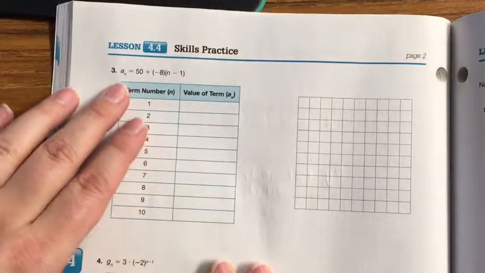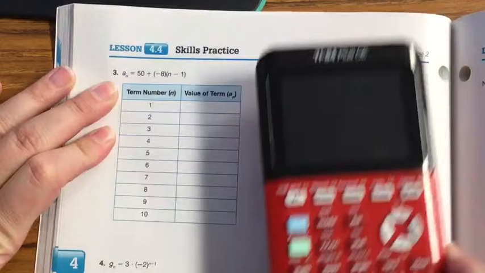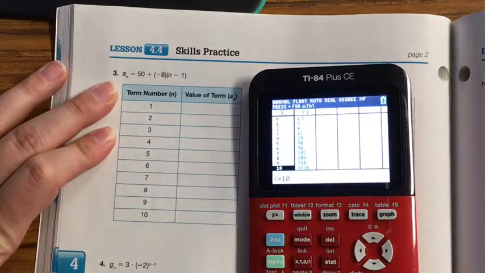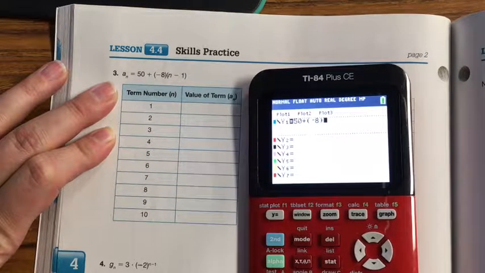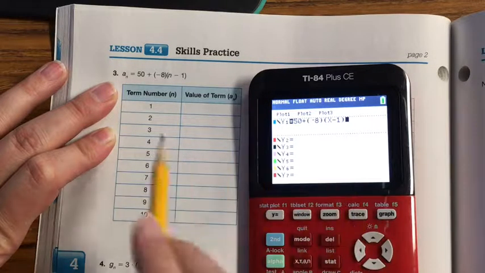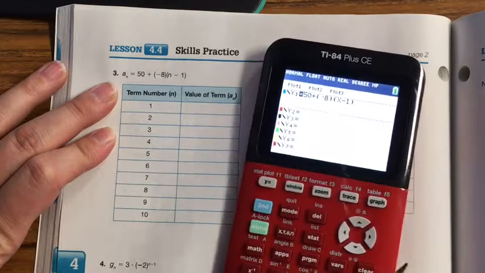So is this arithmetic or geometric? Arithmetic. And I'm also going to show you some pro tips with this. So arithmetic, so type it in. The hardest thing with these is not mixing up the negatives and the minus signs, because they're different. Like that's a -8 and that's a -n. So it makes it tricky when you're typing it in.